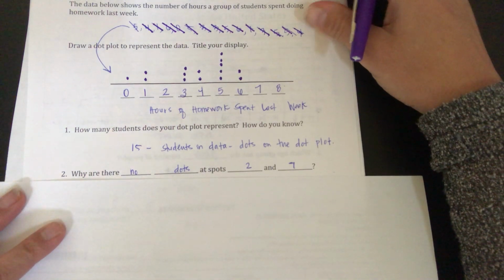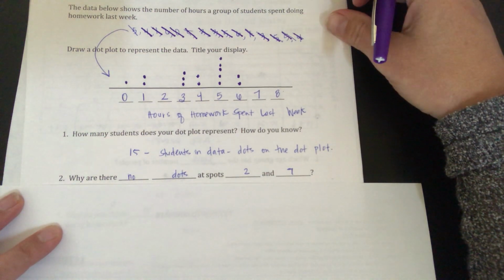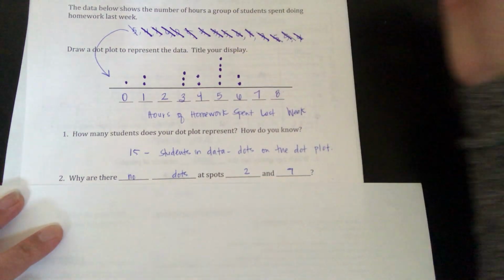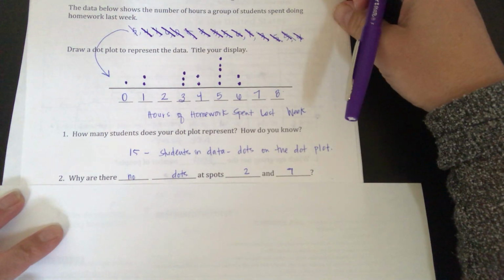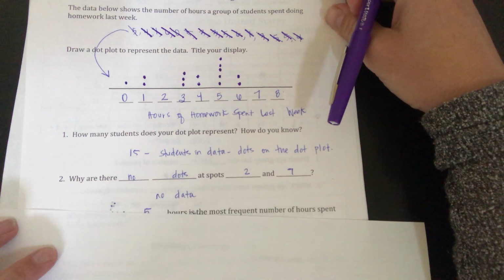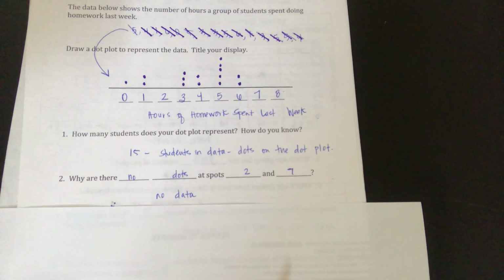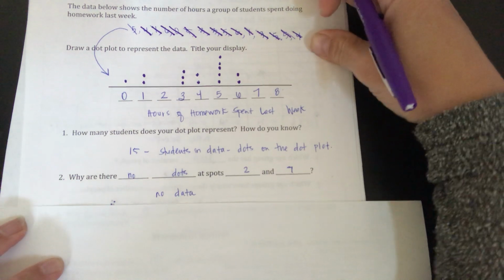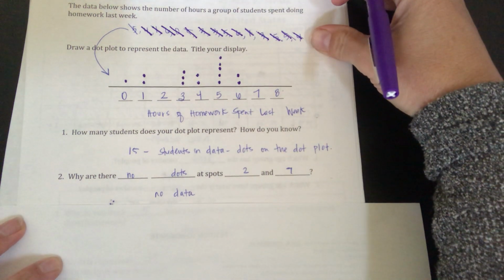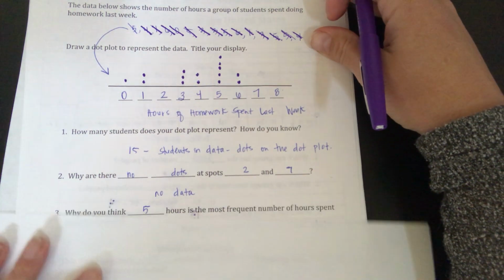Why are there no dots at spot 2 and at spot 7? Well, here's 2 and I've got nothing, and 7, I have nothing. That's mainly because I have no data on my dot plot that can suggest that students spent 2 hours or 7 hours on their homework. So the answer is because I have no data.